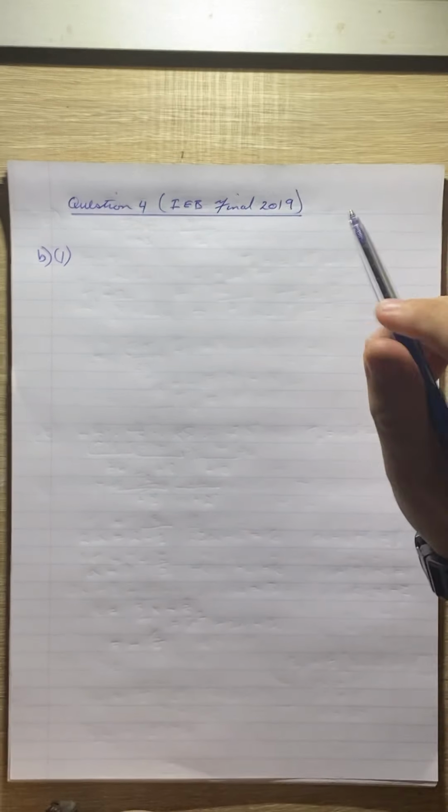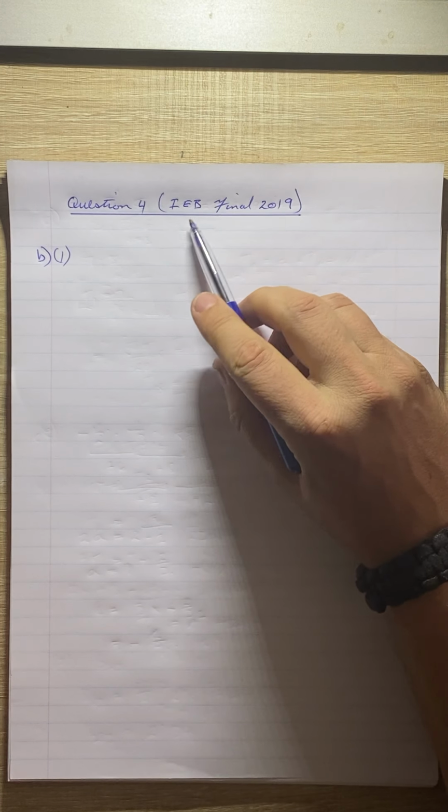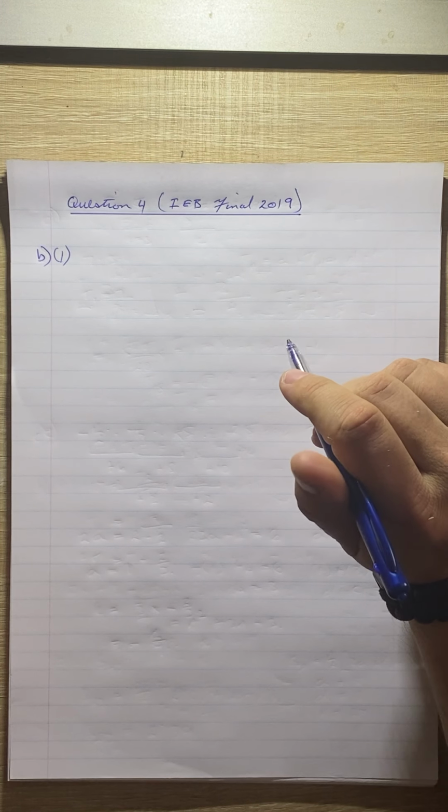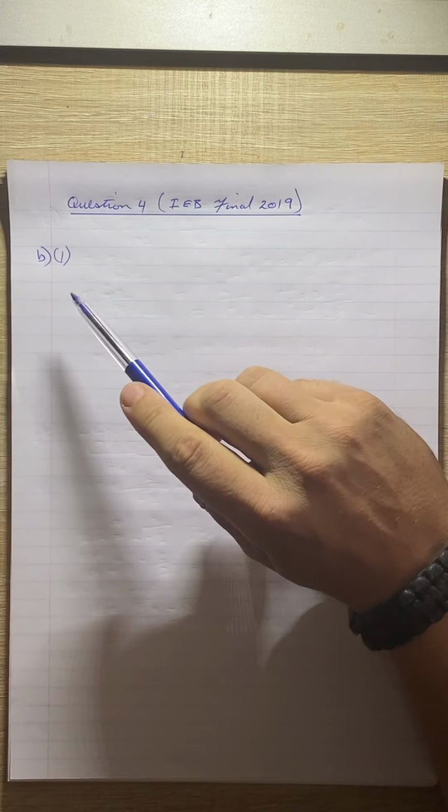Hi, grade 12s. We're going on to question 4 from the Sequences and Series handout. This question is from the IEB Final 2019 paper. It goes on to question B1.